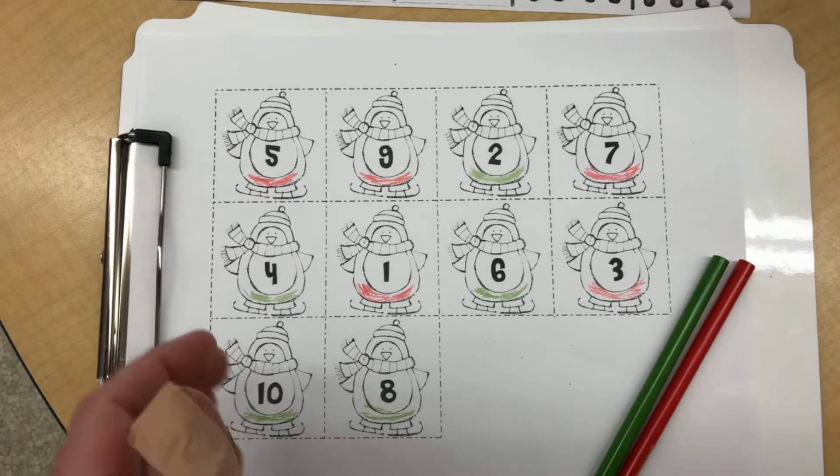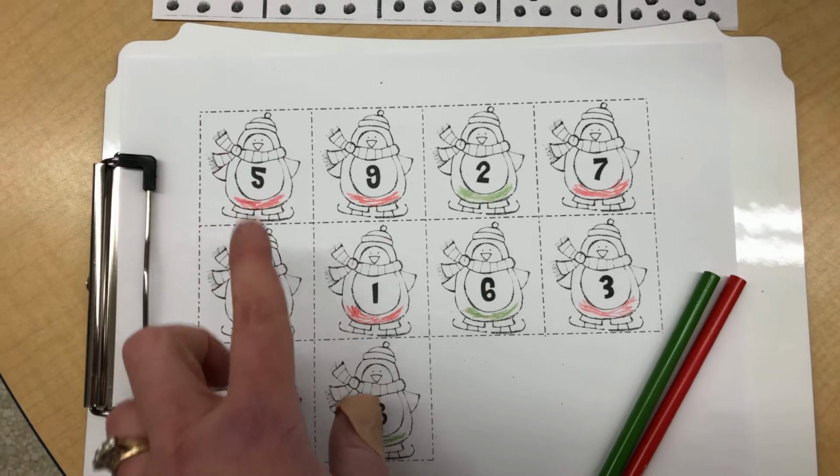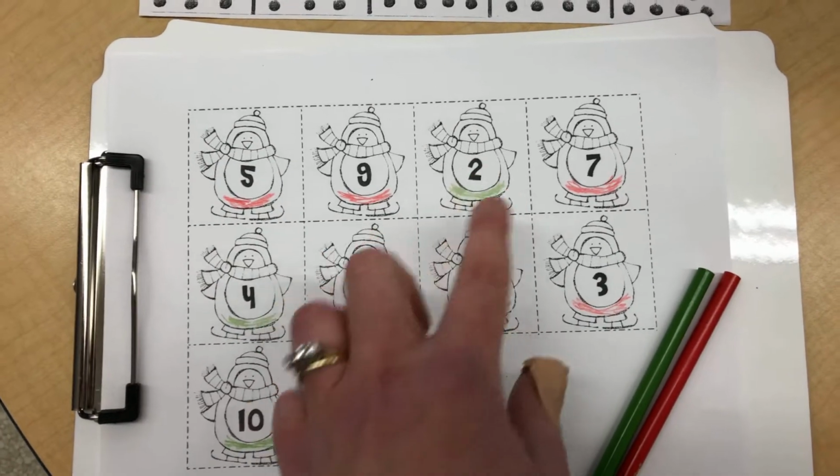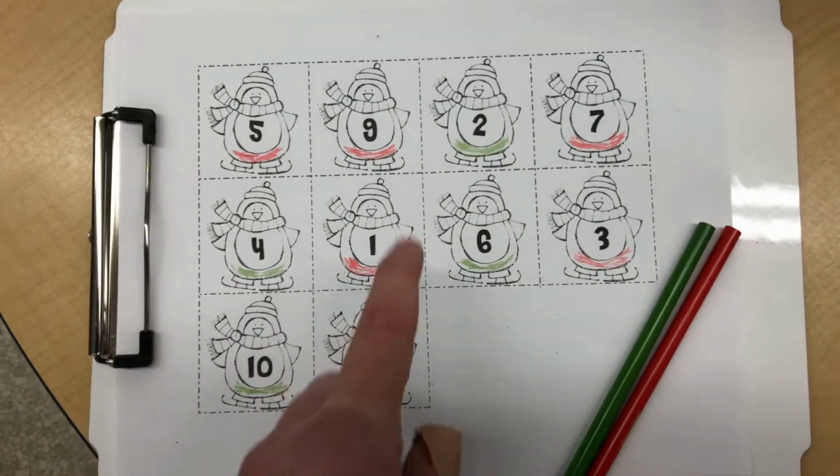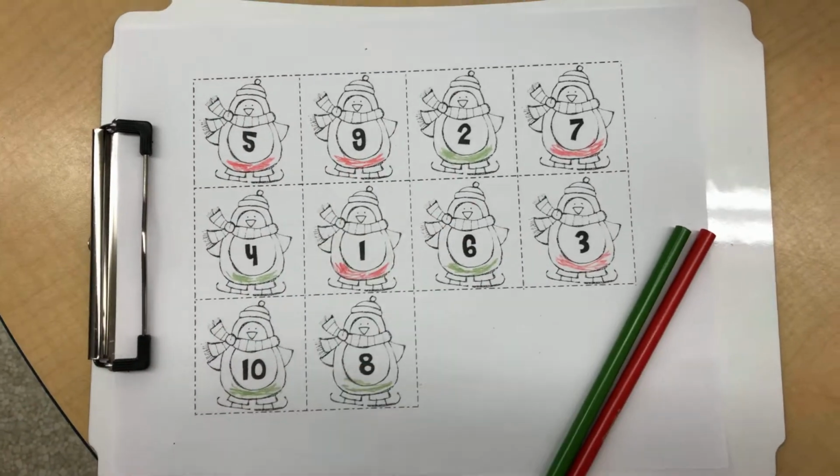Now you're going to do a nice job coloring the penguins. Now you're going to go back and you're going to color it nicely. I'm going to show you how I did it, and then you're going to cut these out. Okay, so if you can do that, that would be wonderful. I'm going to show you what it looks like now.